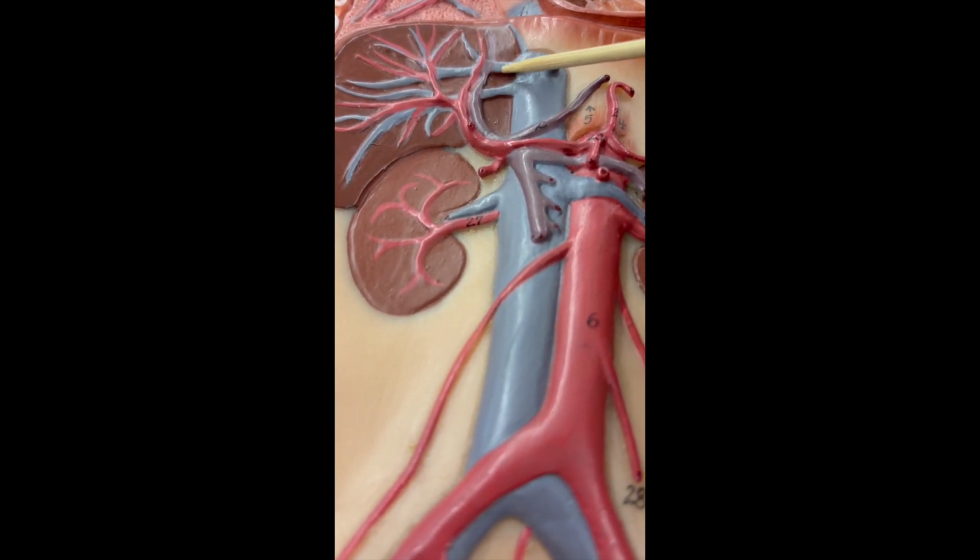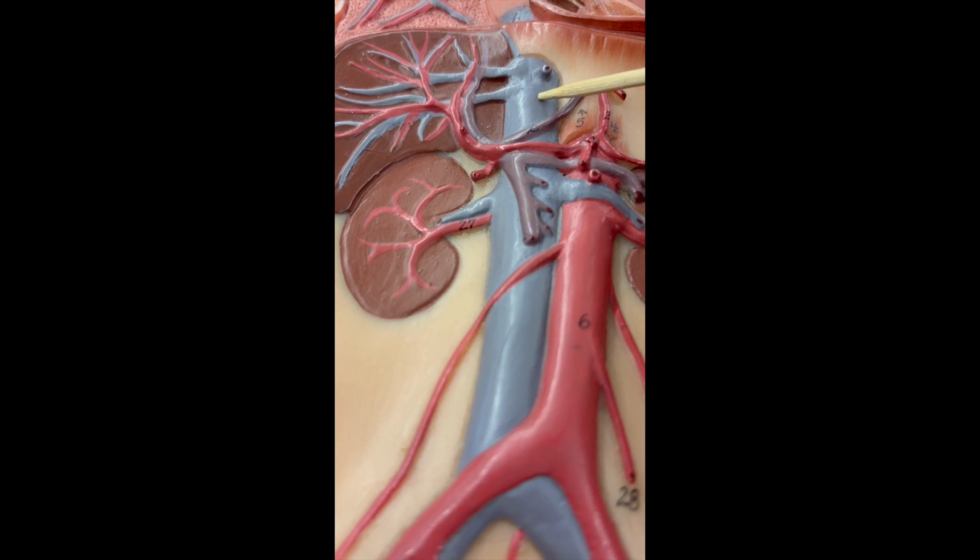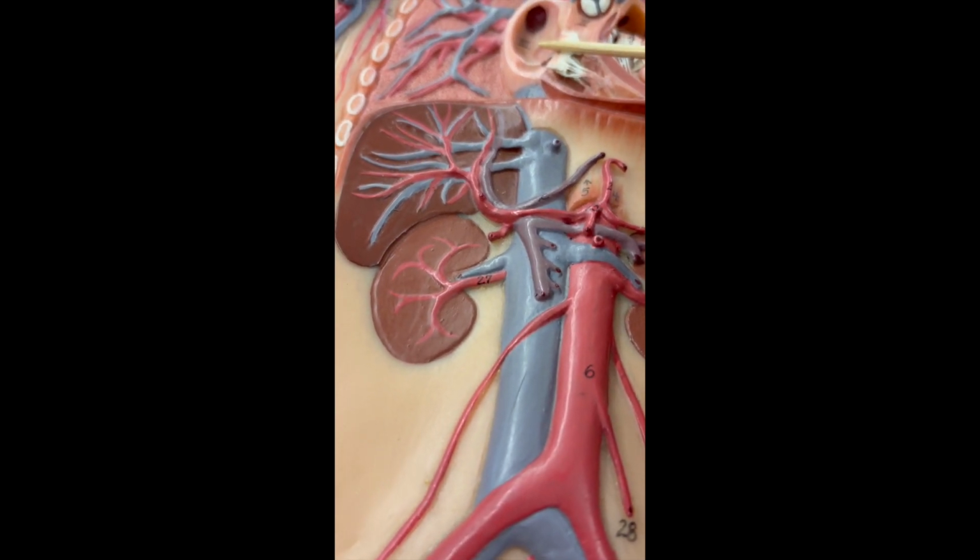And then these two here are the hepatic veins that then drain that now filtered blood into the inferior vena cava and then eventually back to the right atrium.